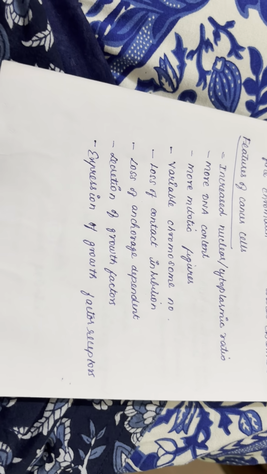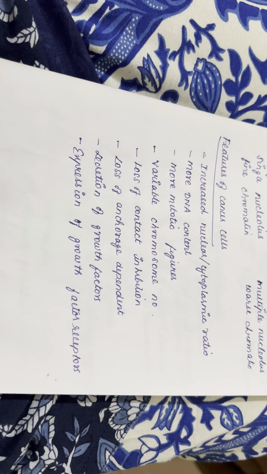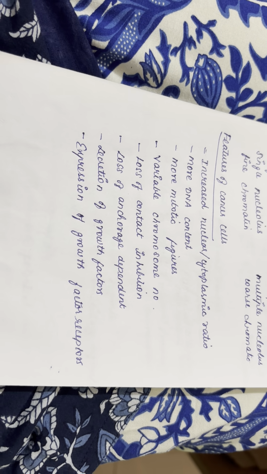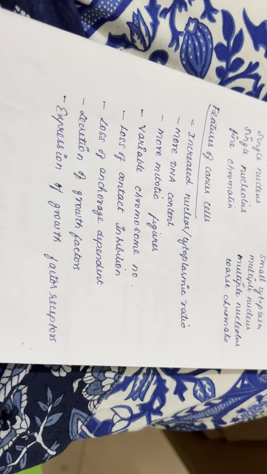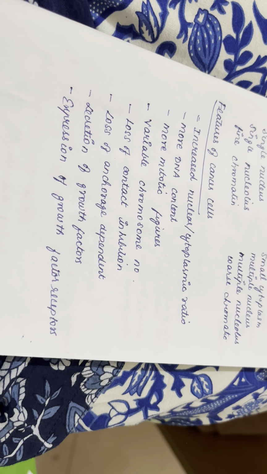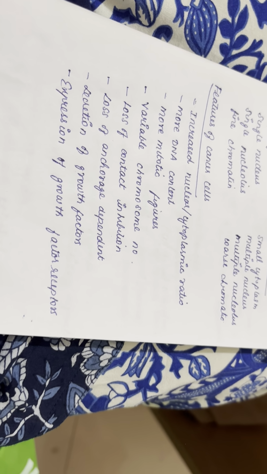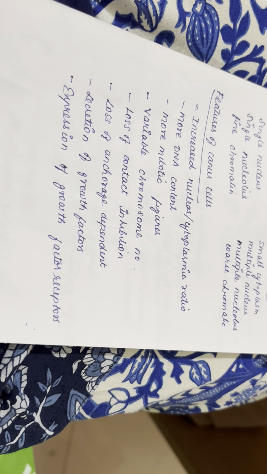Whereas in the cancer cells, there will be no restrictions. They do not need any microenvironment or any boundary or any supporting base to develop and to divide. So they do not depend on anything to develop, to divide.